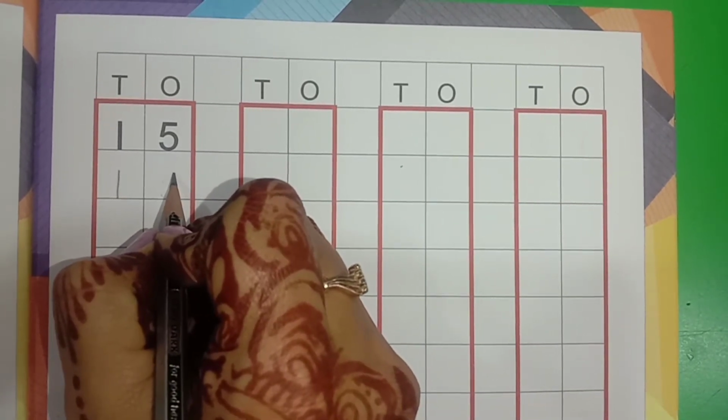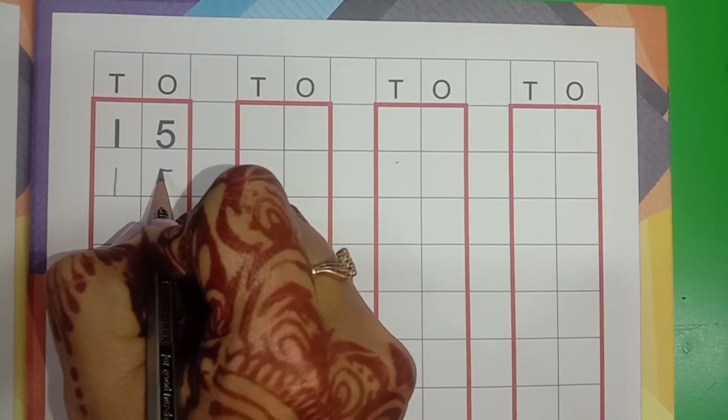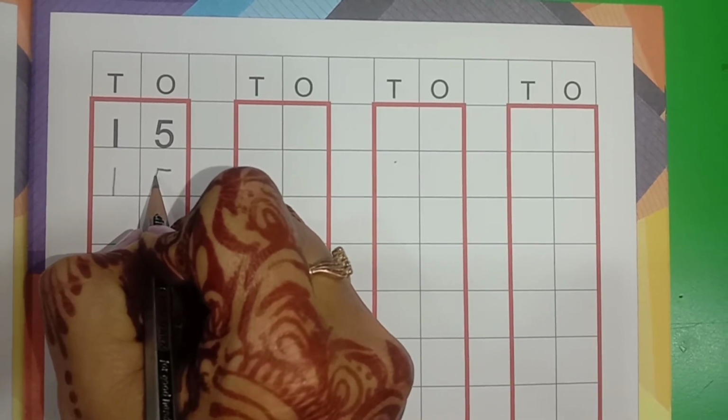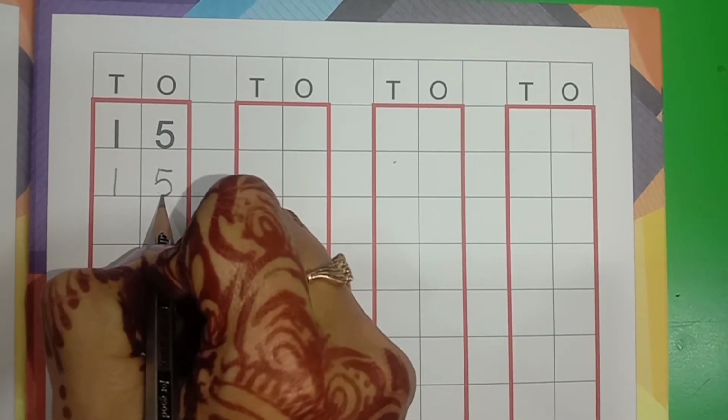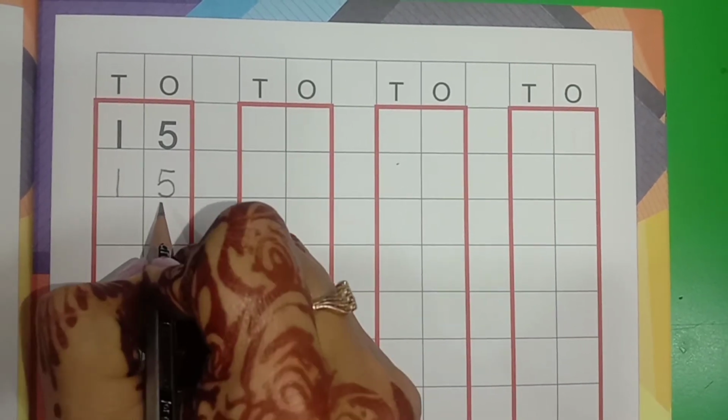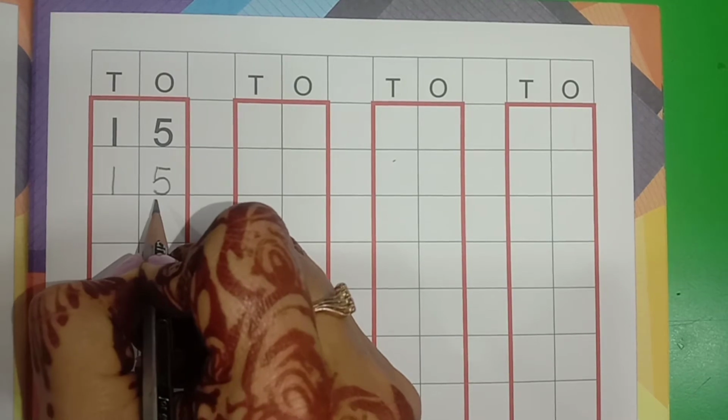Start from the middle of the box, make a sleeping line, then make a small slanting line and then make a reverse C curve. Touch the bottom blue line, go a little bit up. 5. 1, 5, 15.